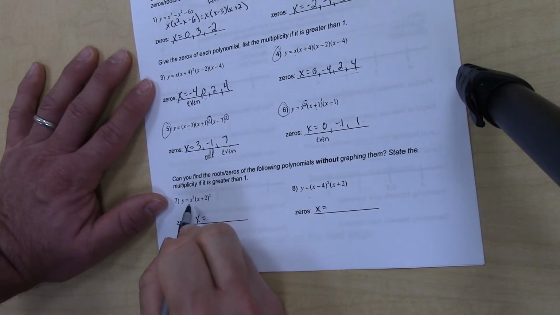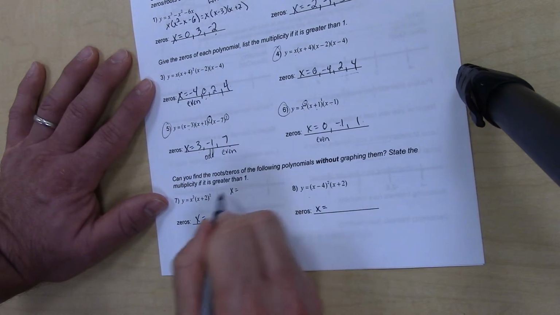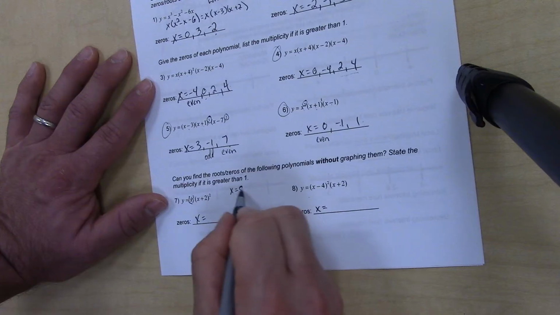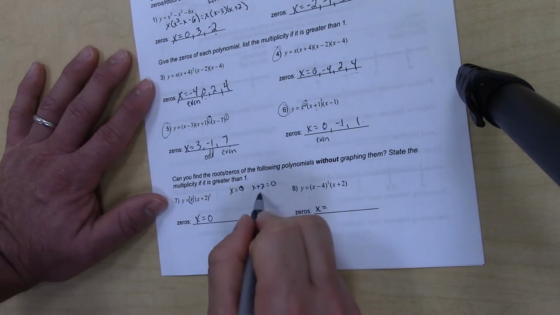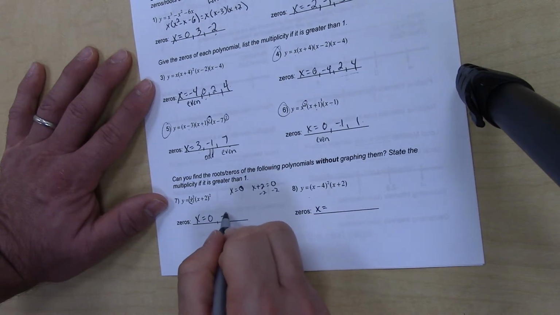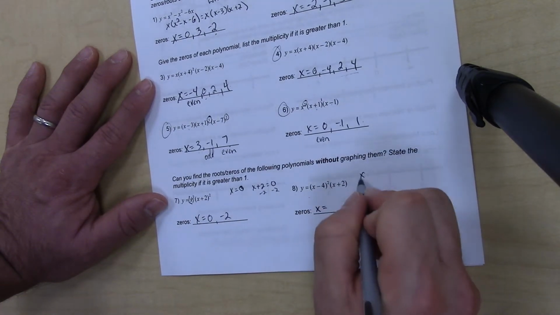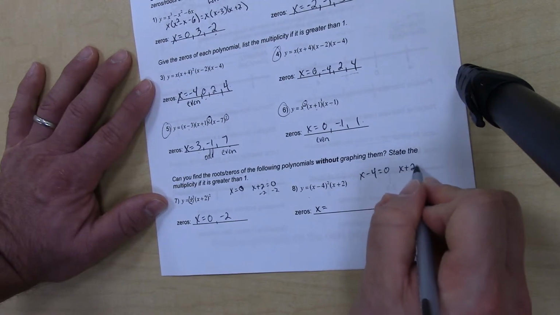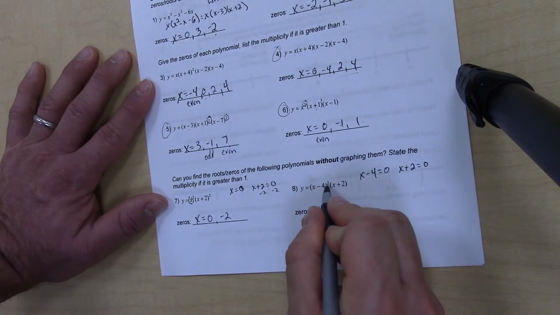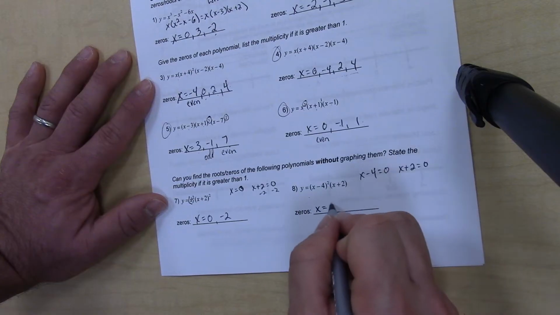Okay, so again, I set each one of those equal to 0. I know it's x squared, but I'm not setting x squared. I'm setting the term equal to 0, and I'm setting the other term equal to 0. Well, here I get 0. Here I would subtract 2 from both sides and get negative 2. Again, the exponent only matters whether it is even or odd. I'm going to come back and do that in just a second. I just literally want to set the factors equal to 0. Do the opposite here to get 4.